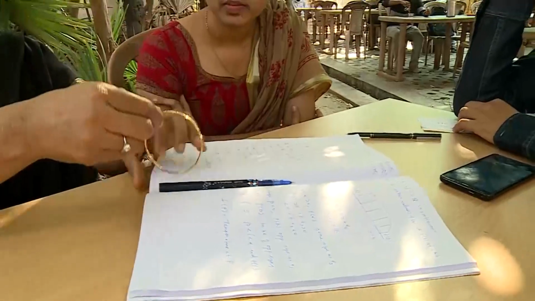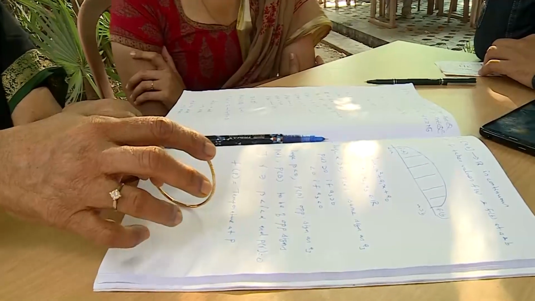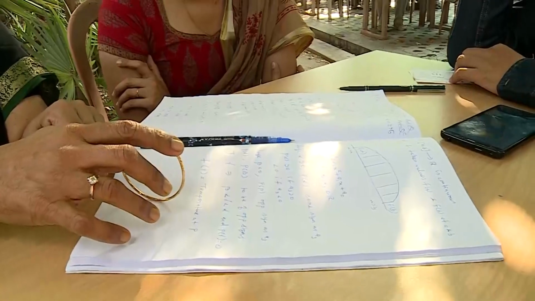And so now take a great circle through the point P. It passes through the diametrically opposite point P dashed.